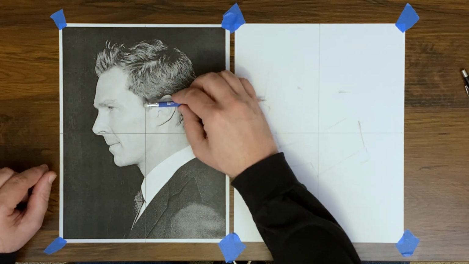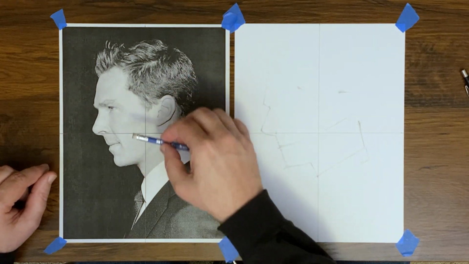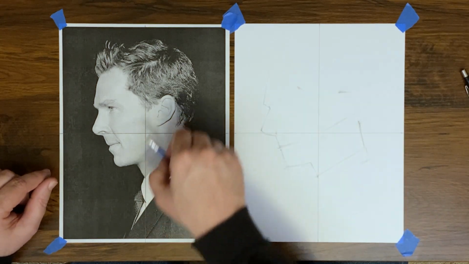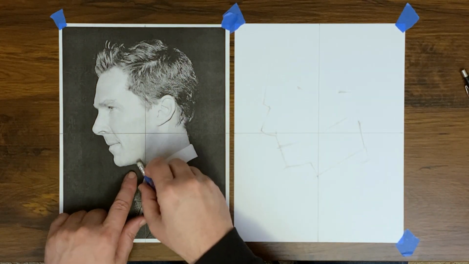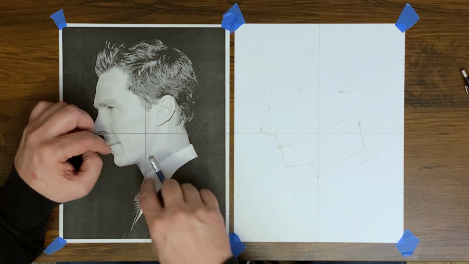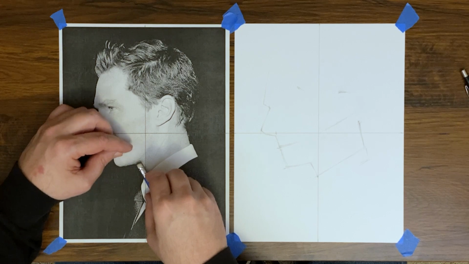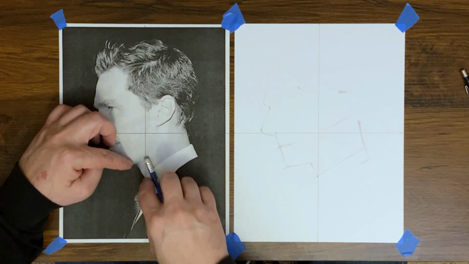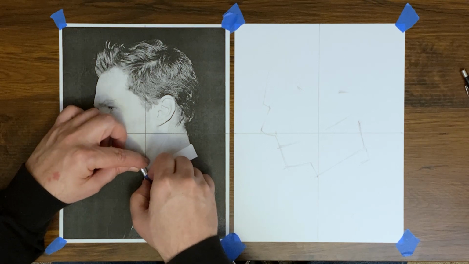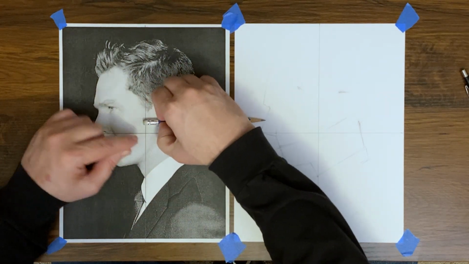So how far away, we do have, let's try to use this as a unit of measure, where the chin meets the neck, and see how that lines up with what we have.